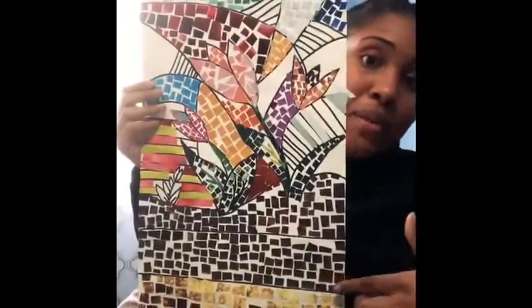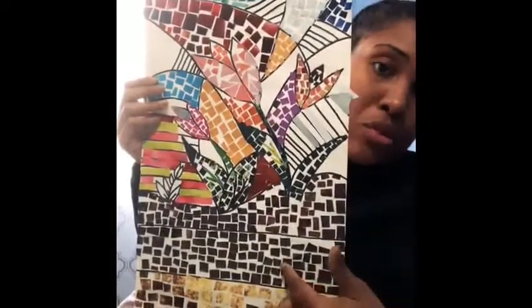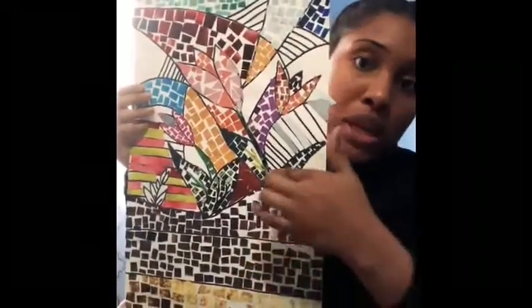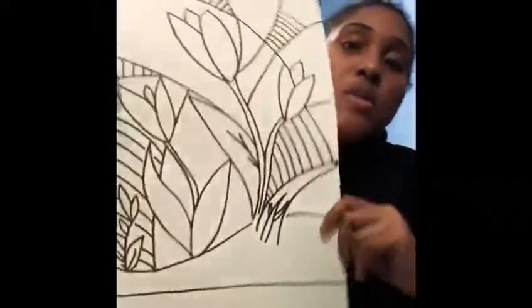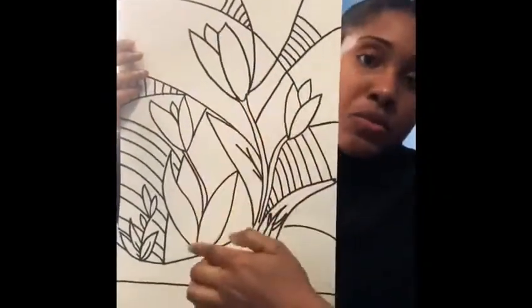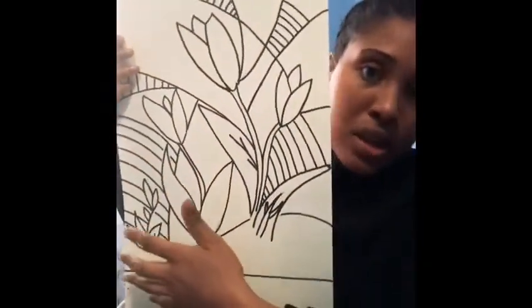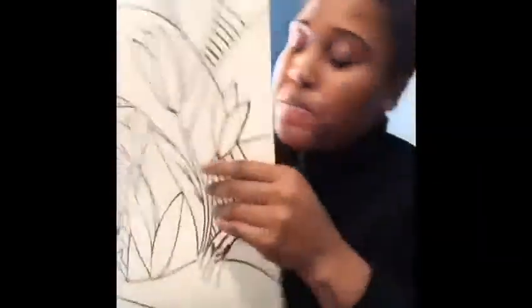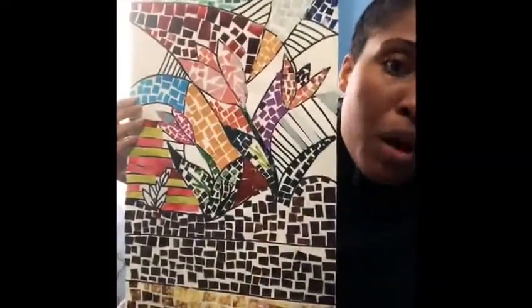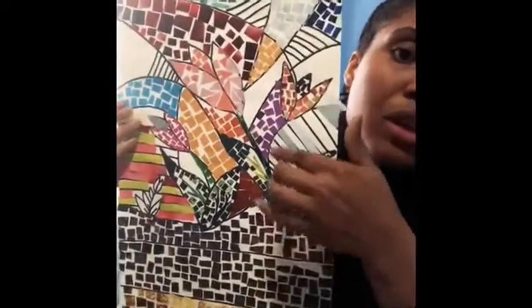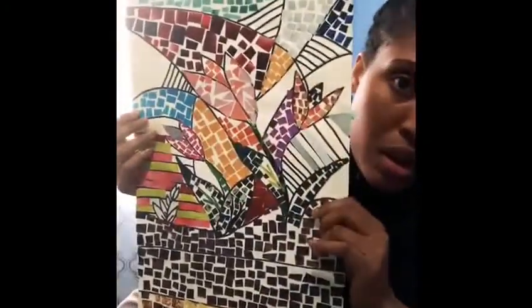So as you can see, we have the small paper mosaic tiles filled into the original design. So here's the original design. This is before. The original design was of a flower and an abstract scene with patterns behind. And we used the scraps of paper, which we got from a magazine, to fill in the design. Now let's compare this design to a traditional mosaic.